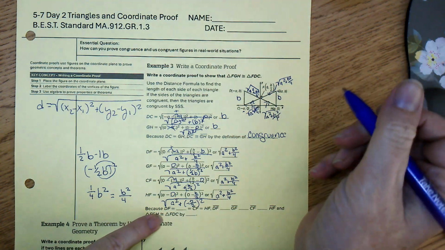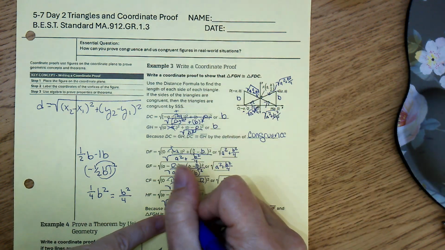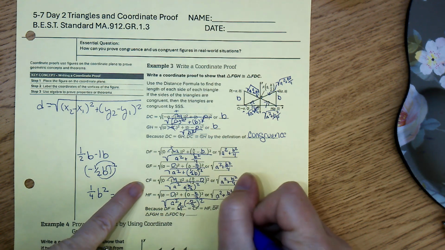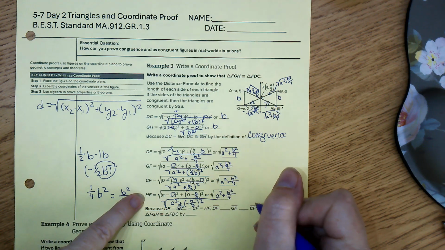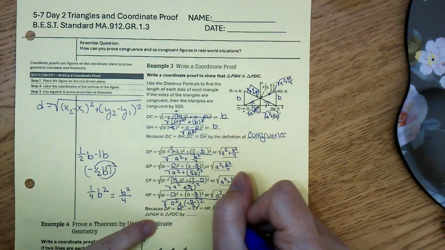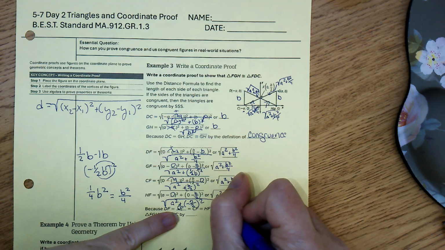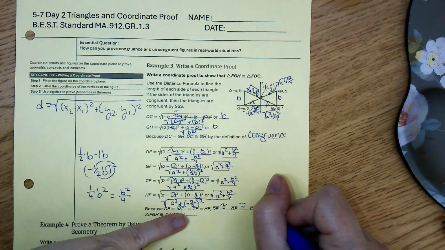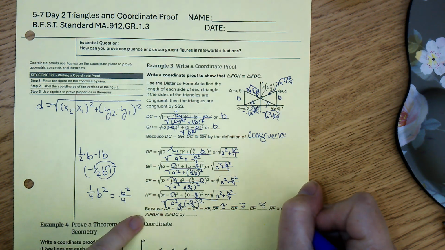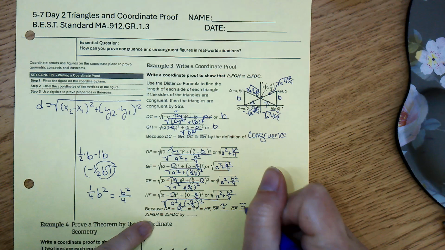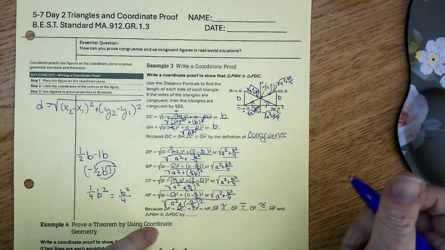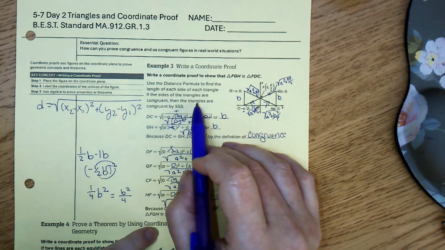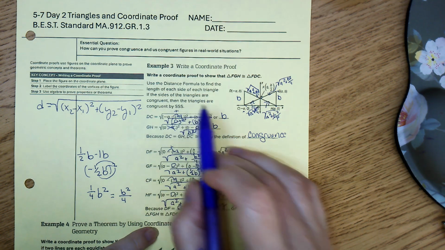These are all the same. Okay, DF equals GF equals CF equals HF. So that means side DF is congruent with side GF, which is congruent with side CF, which is congruent with side HF, and because all of these sides are congruent, the triangles are congruent by SSS, side, side, side.